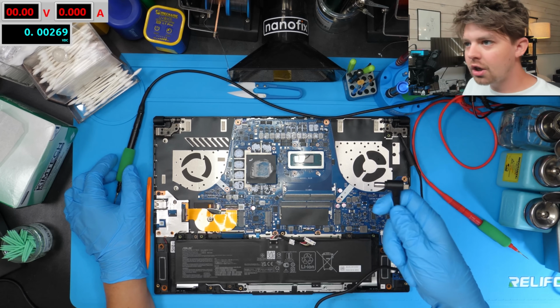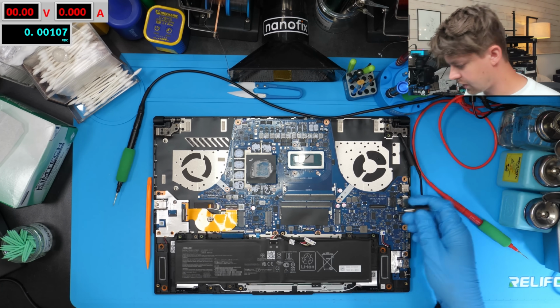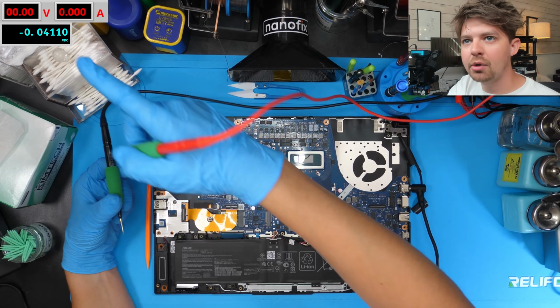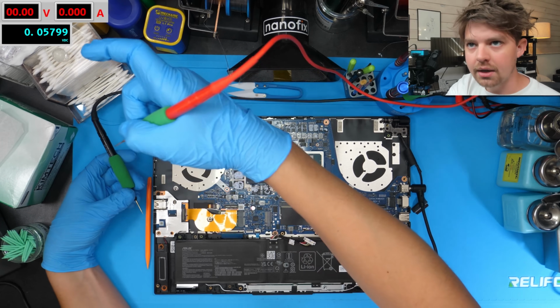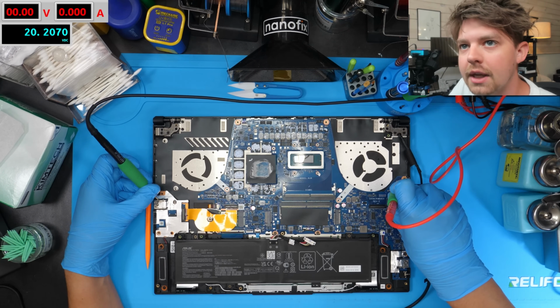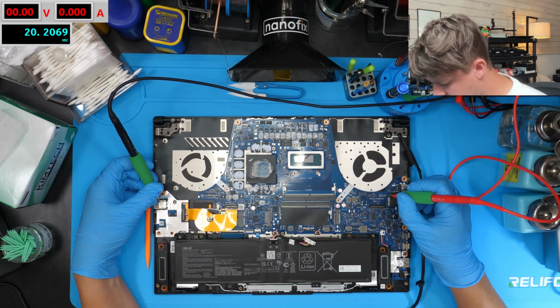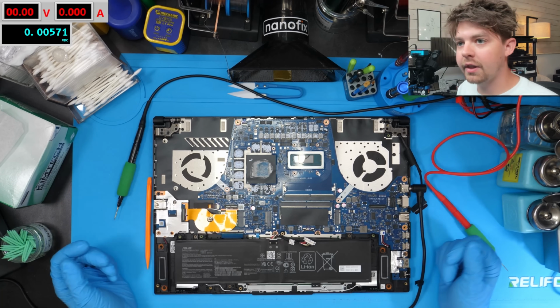So let's begin our journey by plugging in our 20 volts to the laptop, and we are going to check if we have 20 volts. You can see my multimeter on the top left, the blue numbers. Do we have 20 volts? Yes, we do have 20 volts. And this is our main power rail going into the rest of the laptop to power essentially everything else ultimately.